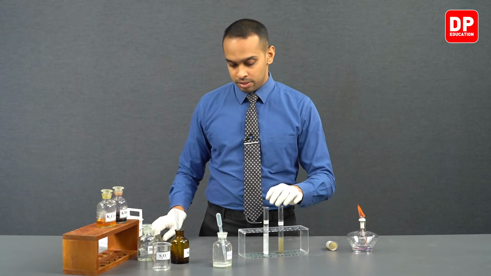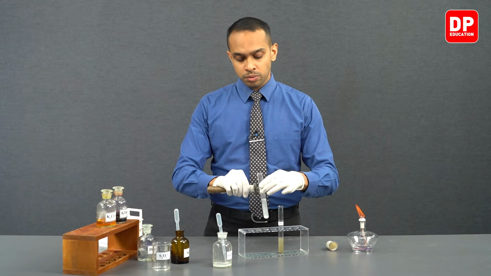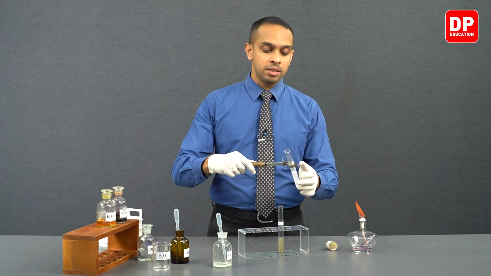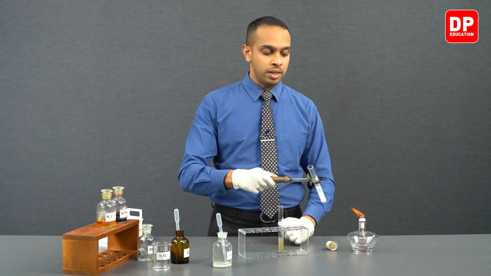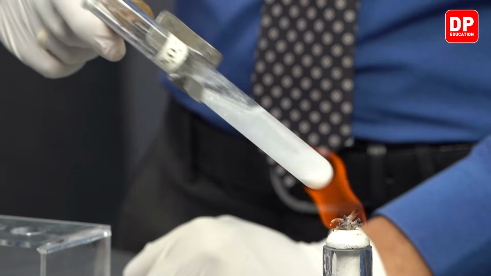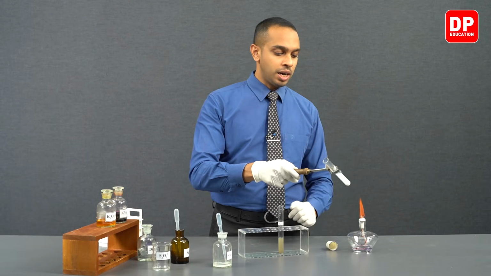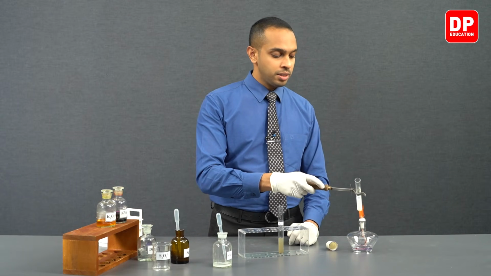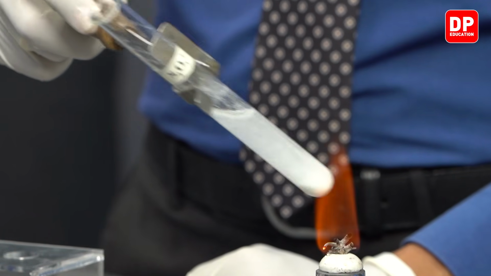Now we have our spirit burner set up here and it is lit. We are now going to heat this lead thiosulfate precipitate and observe the color change. Remember students, we started with a white color precipitate. So let's observe what happens to the white color precipitate here.